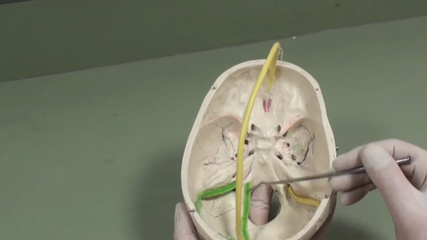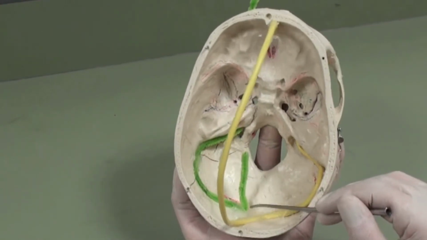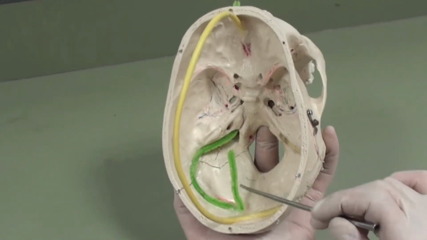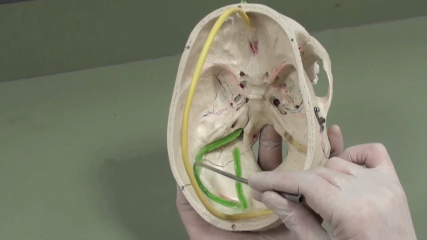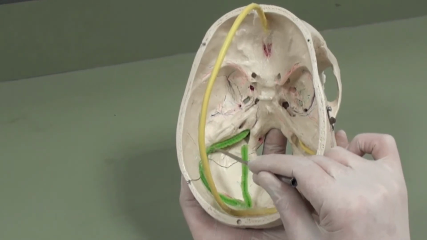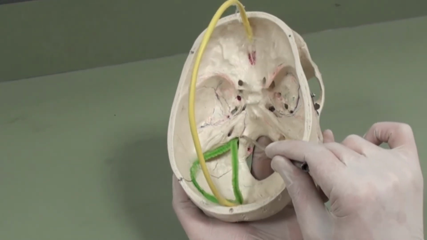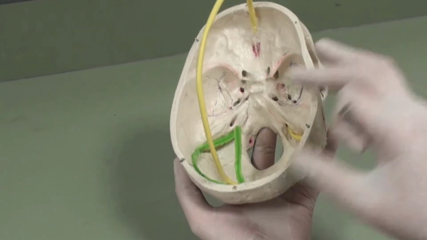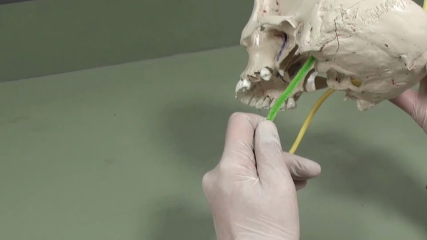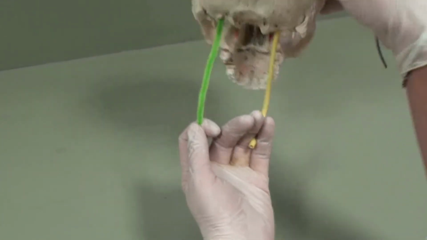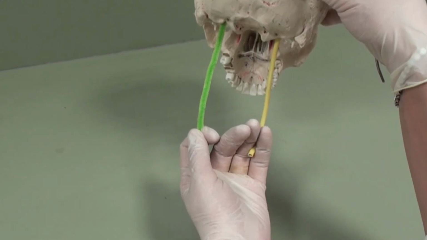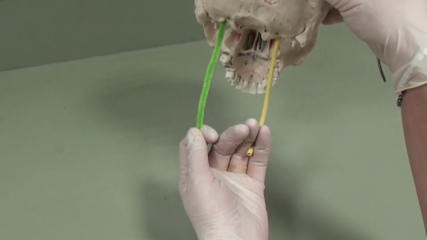Now, the straight sinus, here at the side of the internal occipital protuberance, usually curves to the left side to form the left transverse sinus, which again unites with the left superior petrosal sinus to form the left sigmoid sinus, which passes again through the jugular foramen to become the left internal jugular vein here in green. So both internal jugular veins are simply continuations of the sigmoid sinuses.